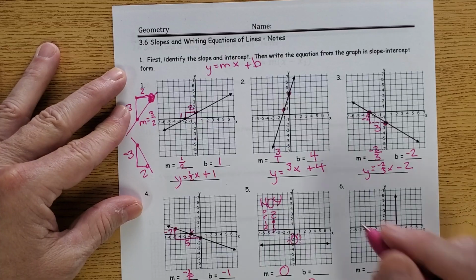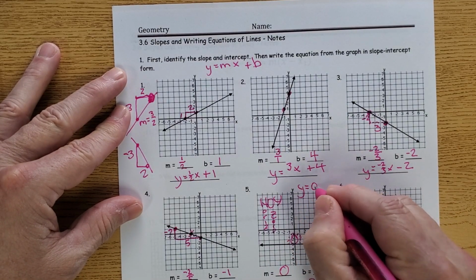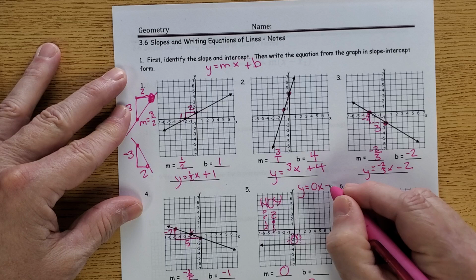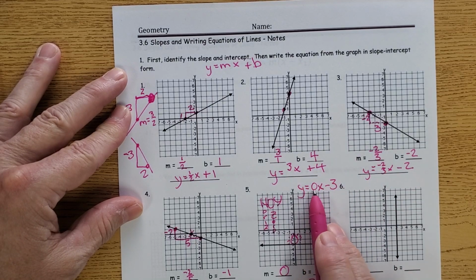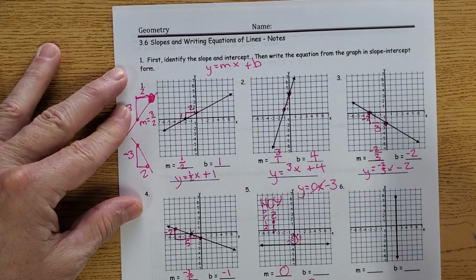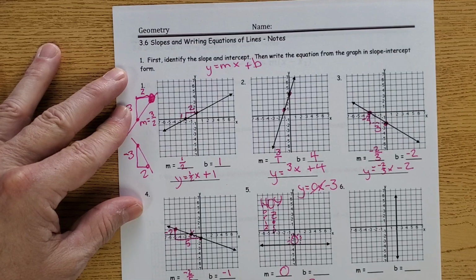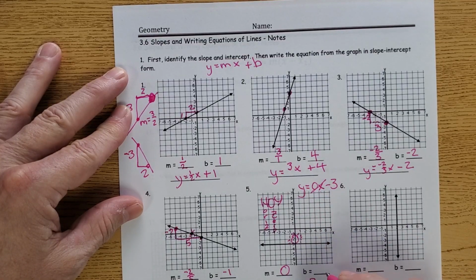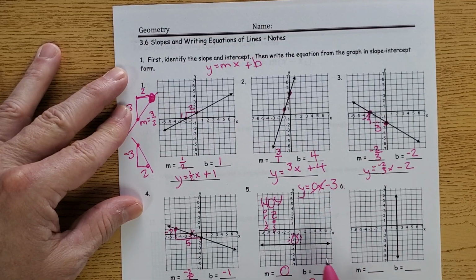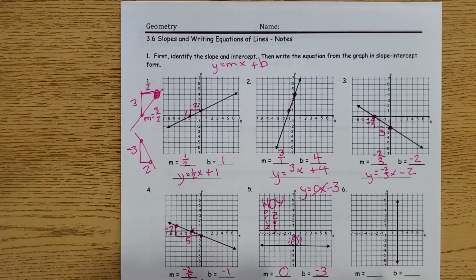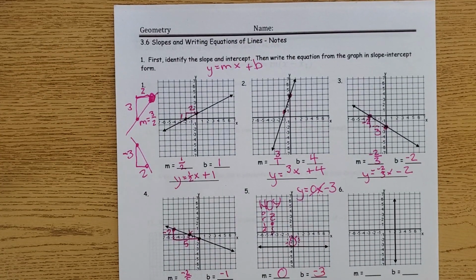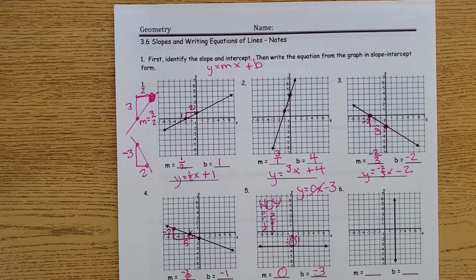Where'd the x go? Well, if we did that, we said y equals 0x minus 3. This 0 times x is 0, so it knocks that guy out. Okay, so you got -3 here. We know that the b crossed at -3. And so if you have a horizontal line, it'll never have an x. It'll have a y equals whatever number, wherever it crosses the y-axis.